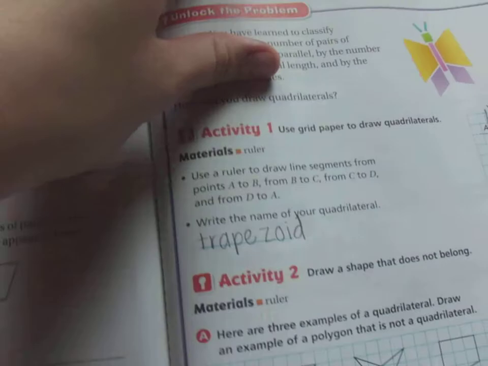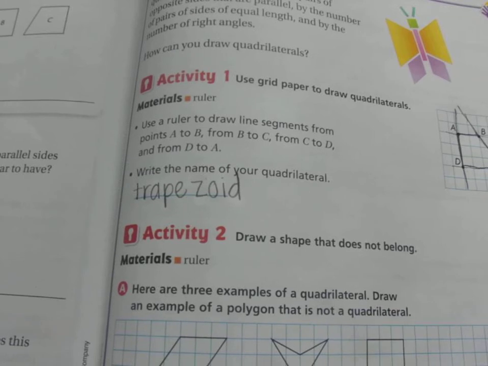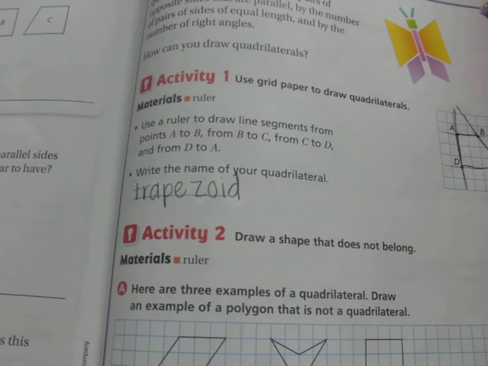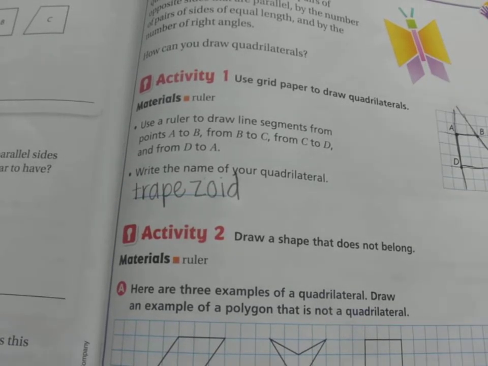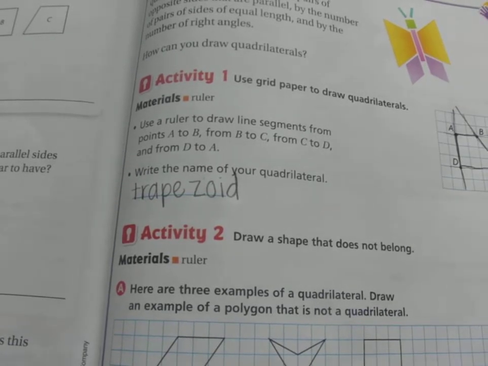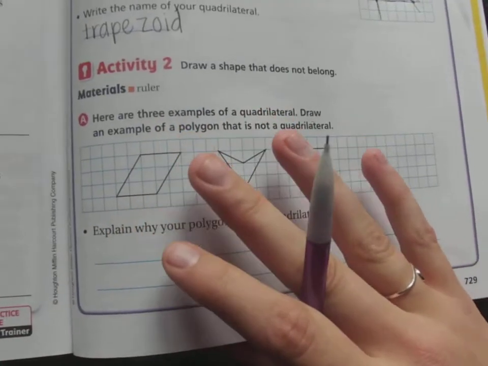T-R-A-P-E-Z-O-I-D. All right, I'll give you a second to write that. Trapezoid. All right.